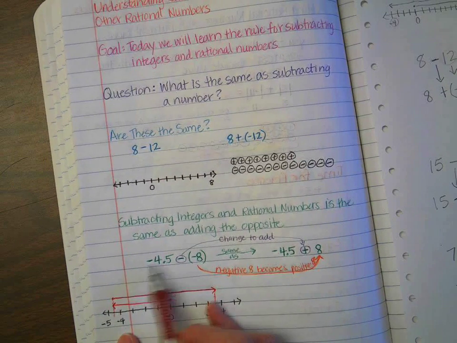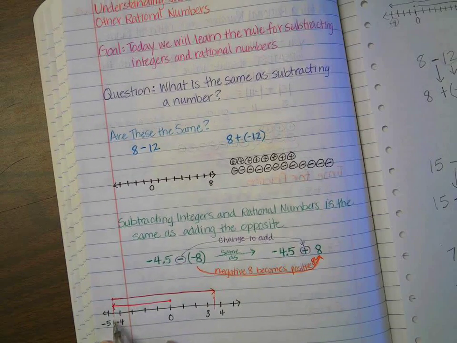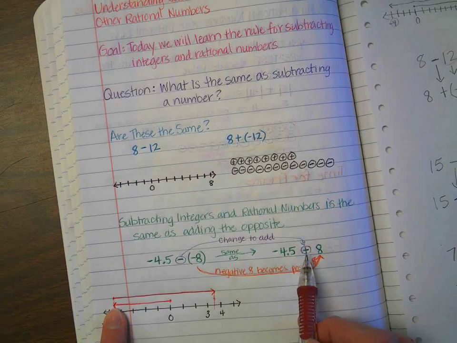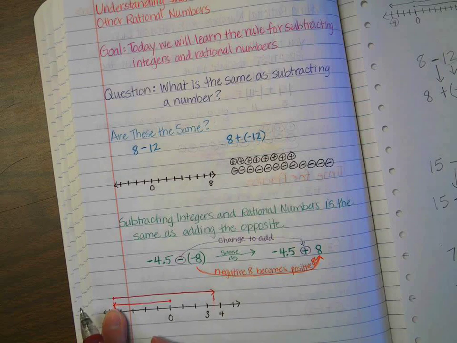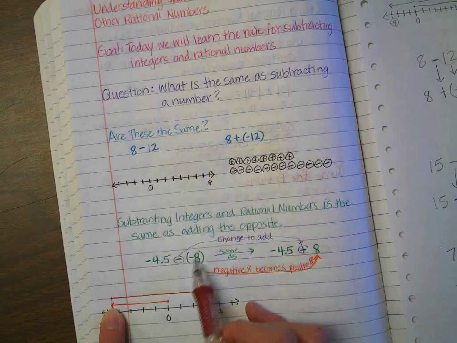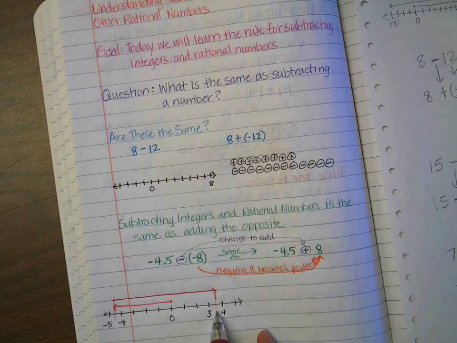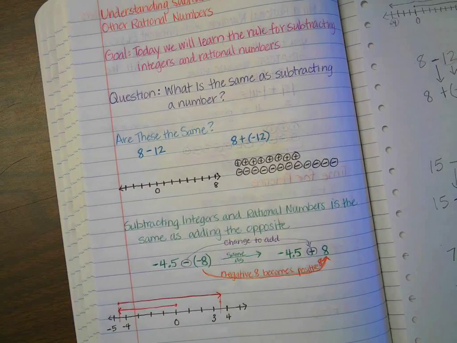All right, and then I did the number line to prove it. So it says that we have negative 4.5. So you go on your number line, go to the left to 4.5, and then it says that we are going to add 8, or subtract a negative 8. But we already learned that subtraction is the same as adding the opposite. What is the opposite of negative 8? It's 8. So we're going to add 8, and we get 3.5 as the answer.